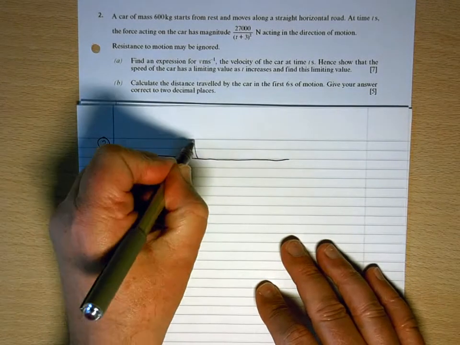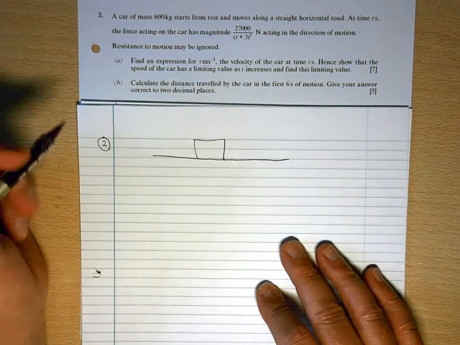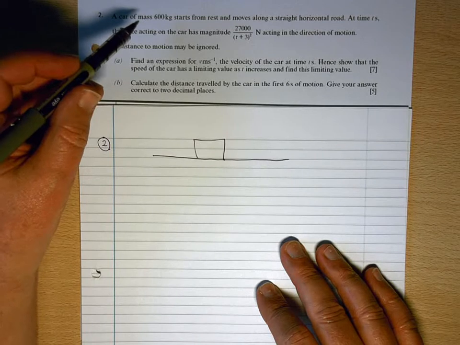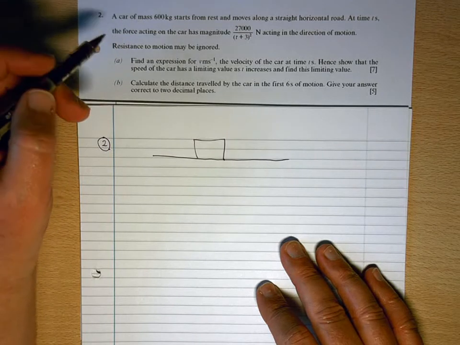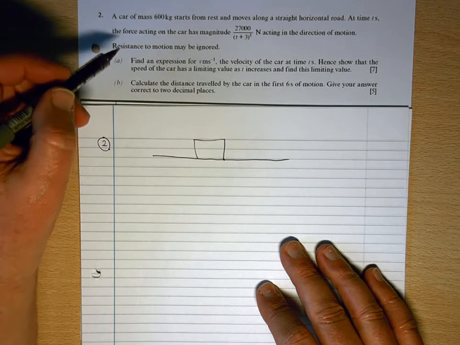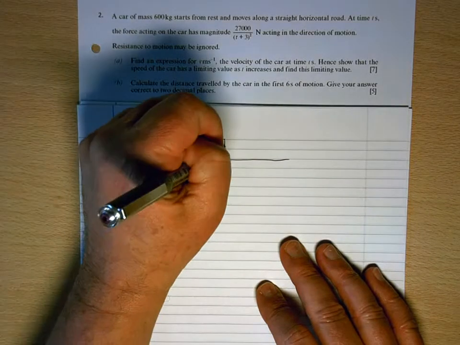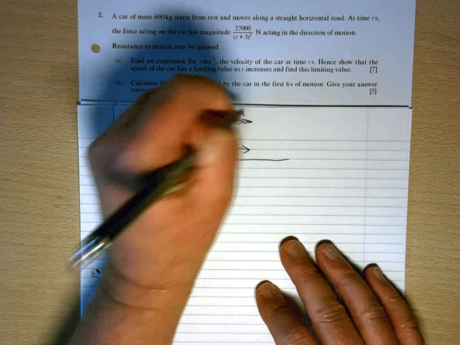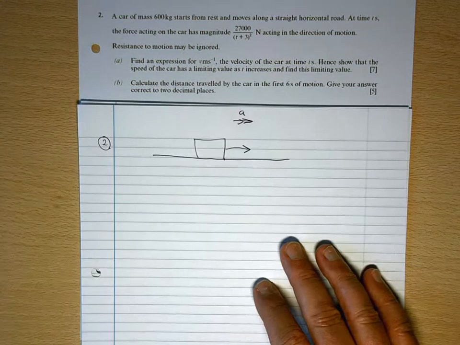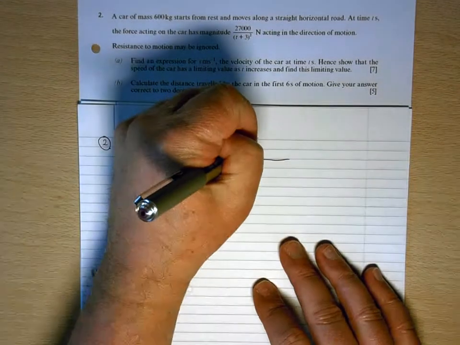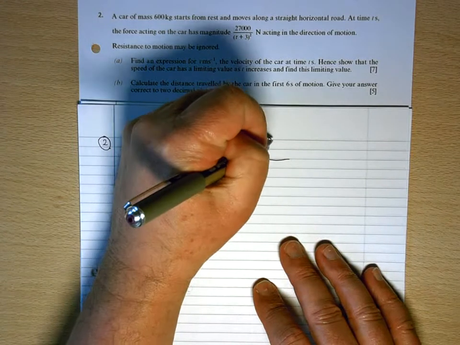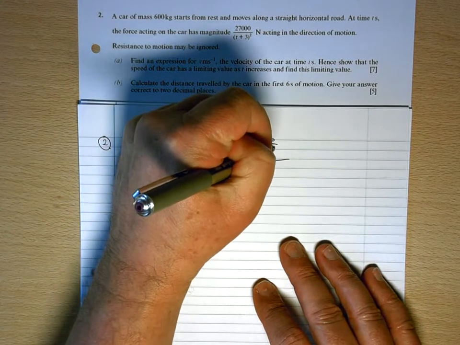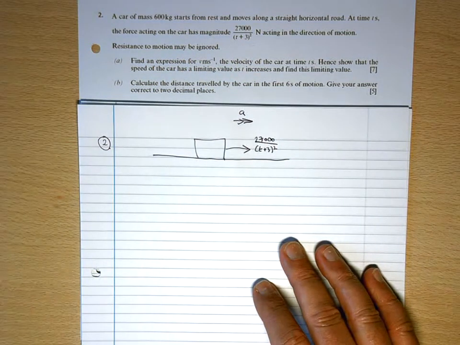Diagram, car, and what do we know? We know it's got a mass of 600 kilos. At time t, the force acting on the car has a magnitude of 27,000 over (t+3) squared. So if this is my direction of motion, this is the way that it's accelerating. This time we can ignore resistances, and this is what's driving it forward.